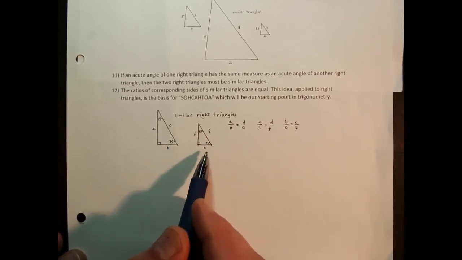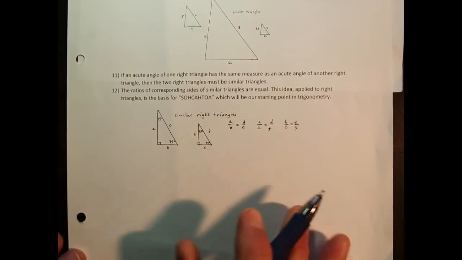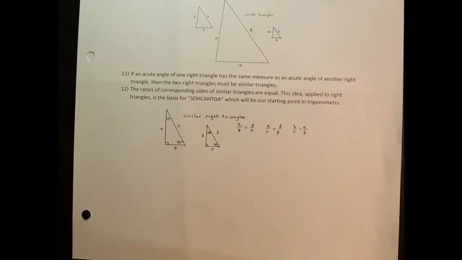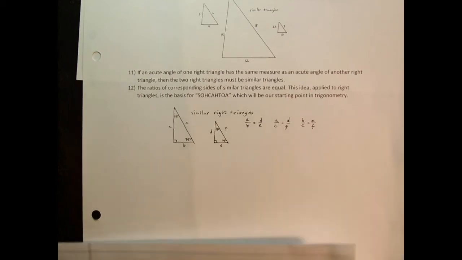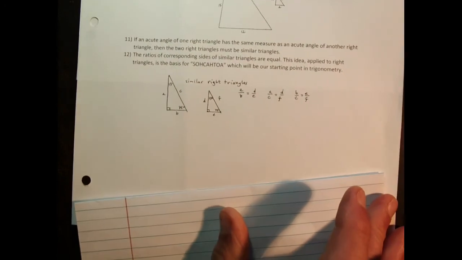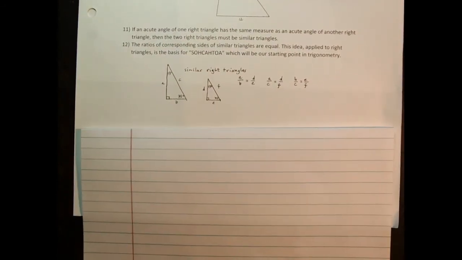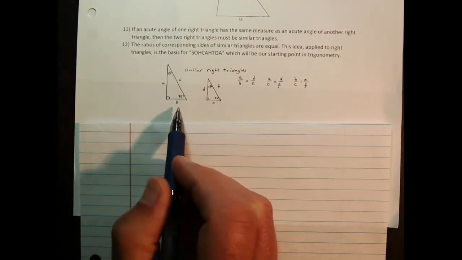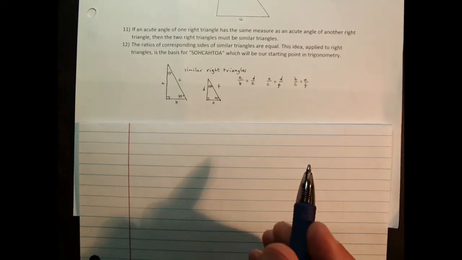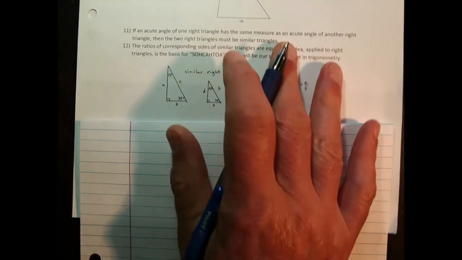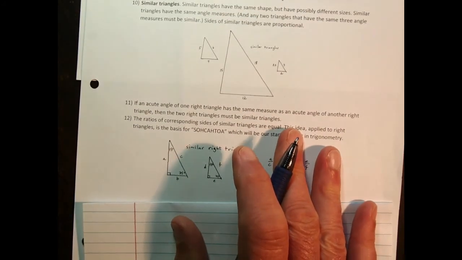B divided by C equals E divided by F. That's just an important principle, because we're going to talk about how these trigonometric function values that we look at don't depend on the size of the right triangle we're working with, because these ratios come out the same as long as the triangles are similar.